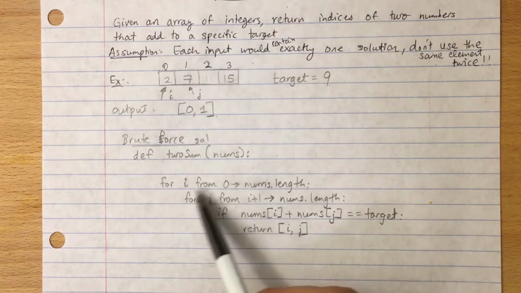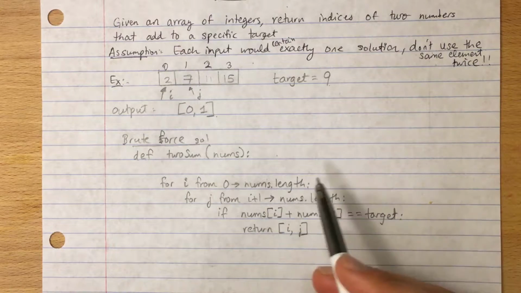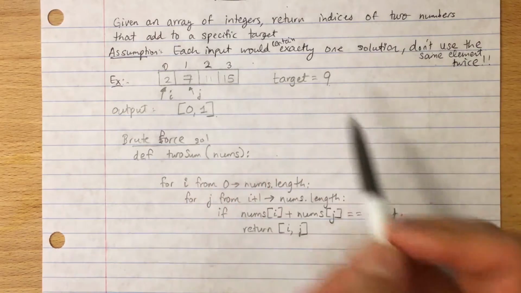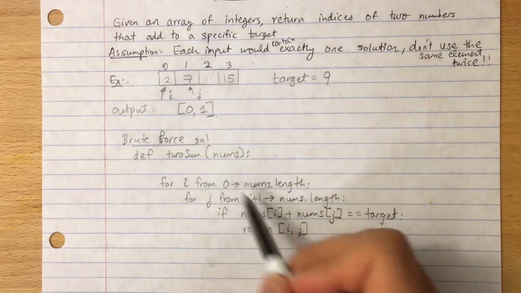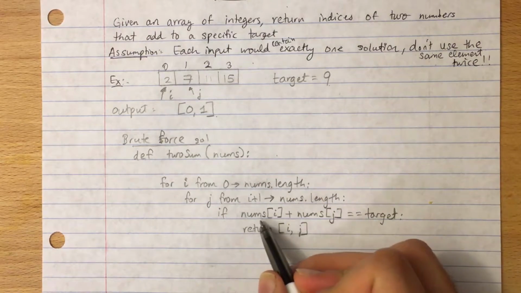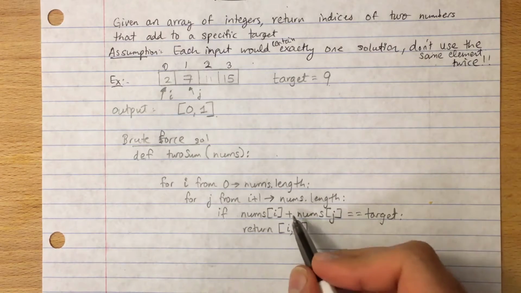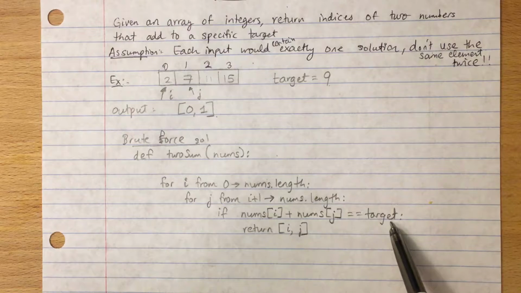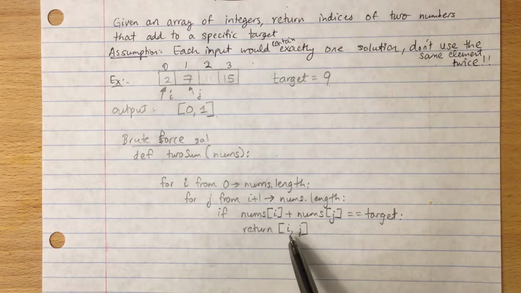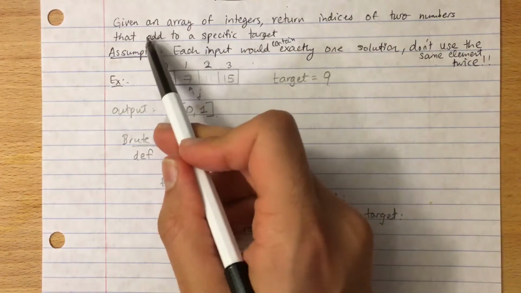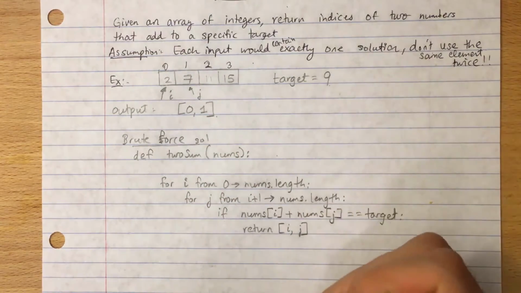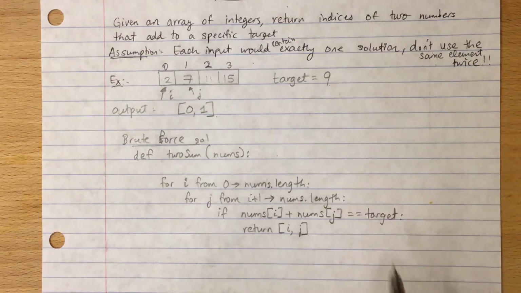So here I have I from 0 to nums dot length, and then I have j from I plus 1 till the length of my given array, and I check if nums at I, which is the actual value, plus nums at j, which is the actual value at that index, is equal to target. And if so, I return the indices, because remember that the question is asking for the actual indices of the 2 numbers, not the actual numbers themselves, right?